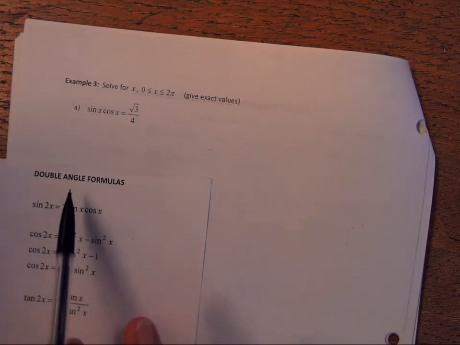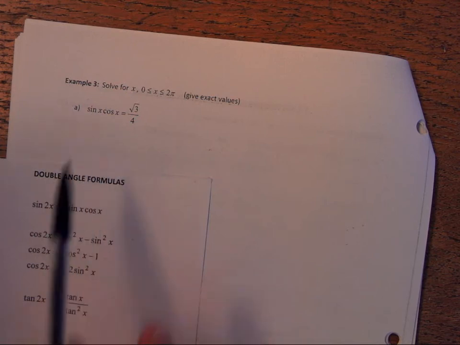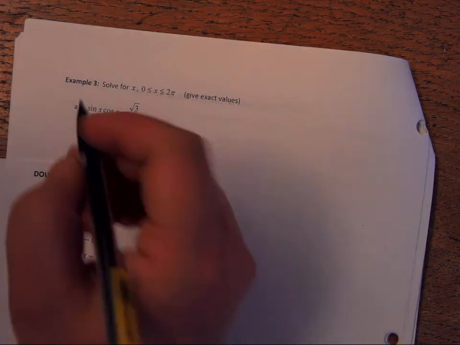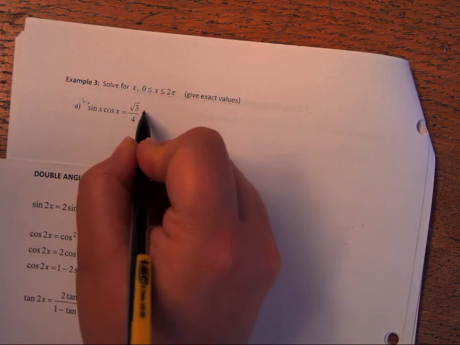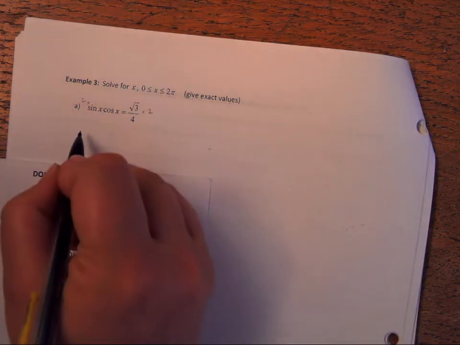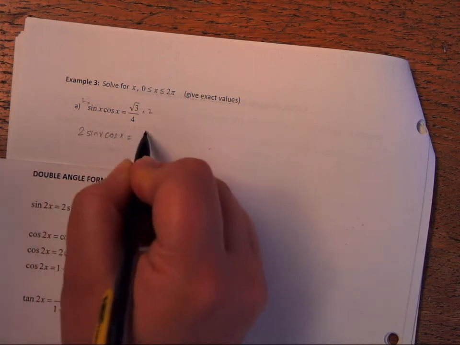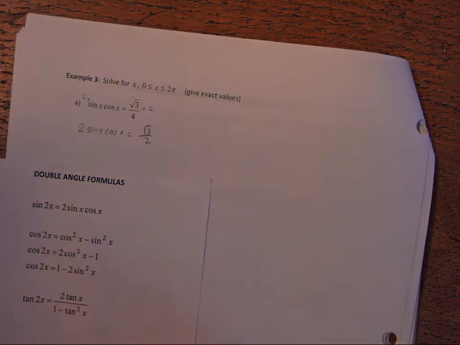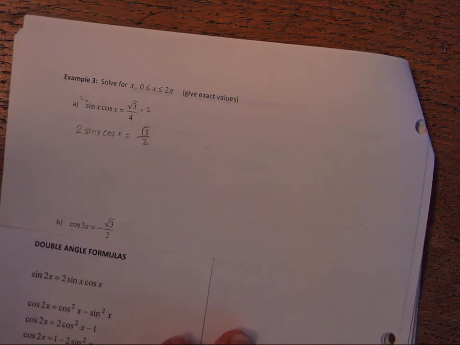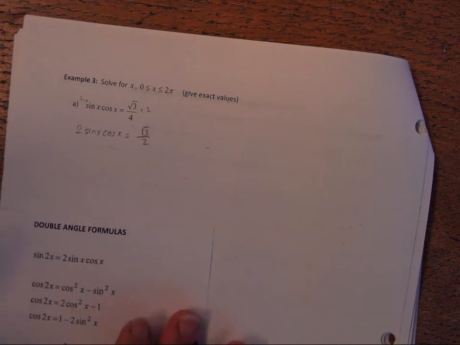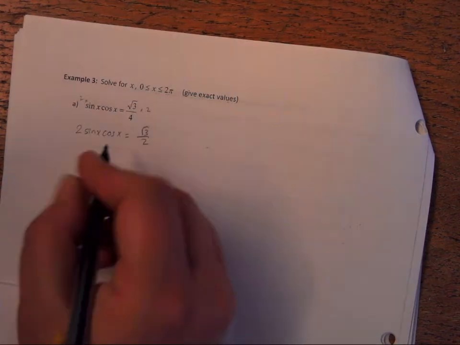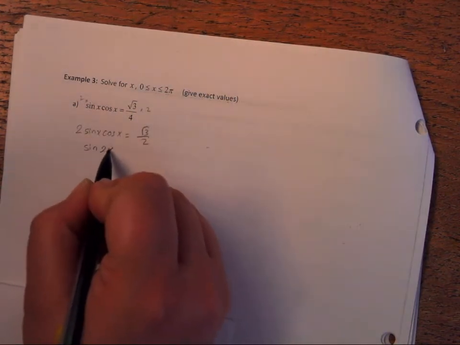So what we can do is multiply both sides by 2. That gives us 2 sine x cos x equals root 3 over 2. Now I can replace 2 sine x cos x by sine 2x.